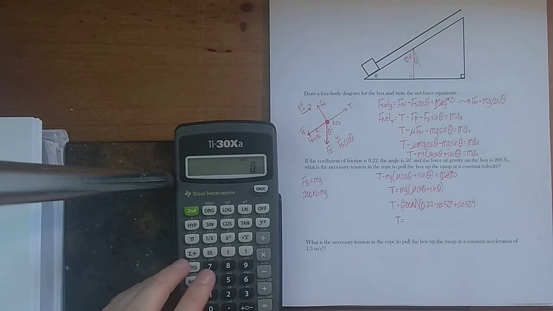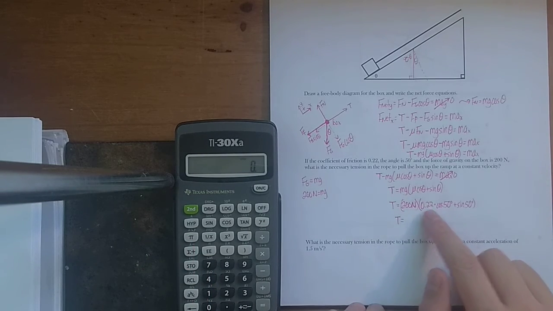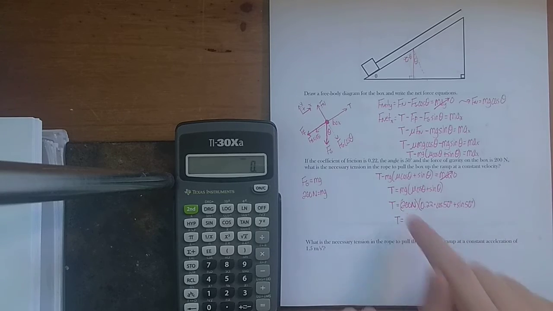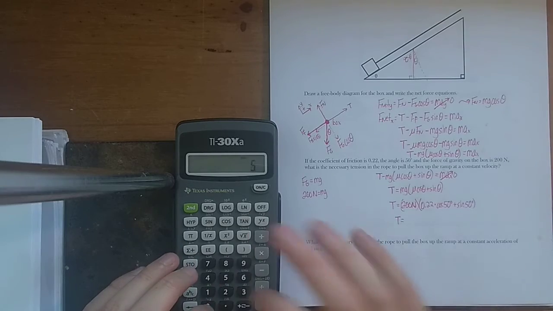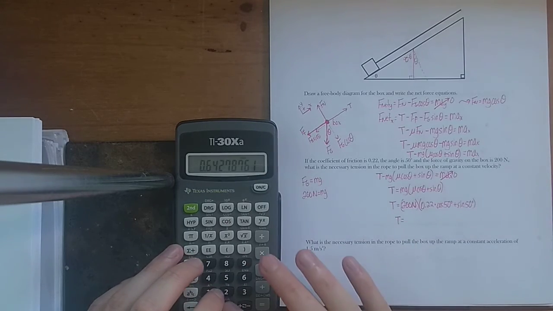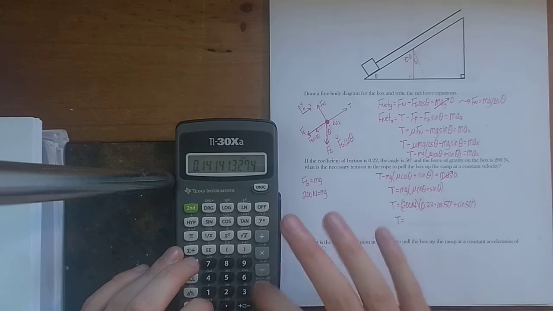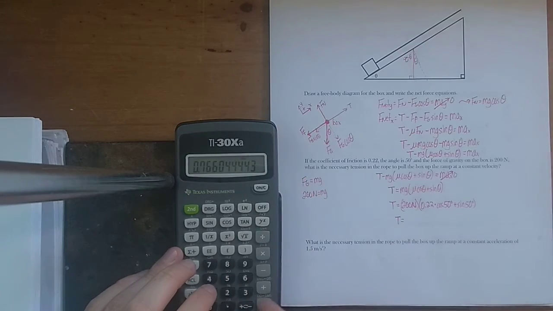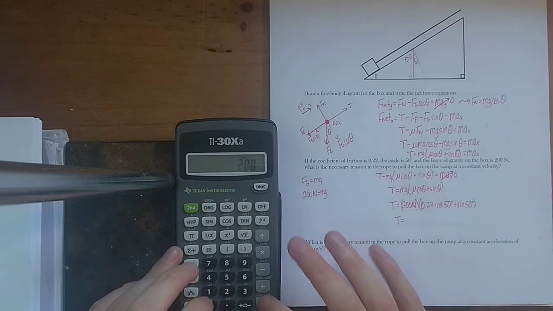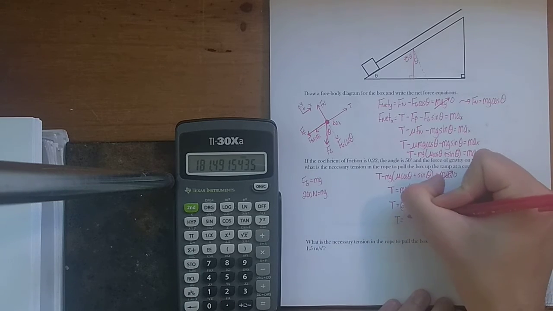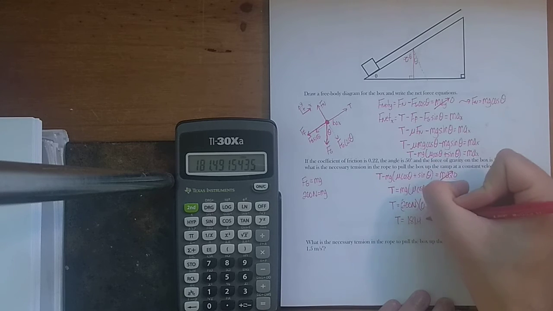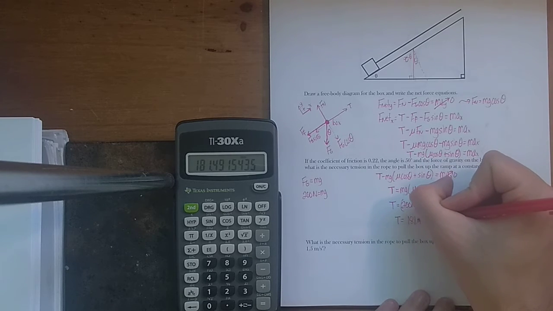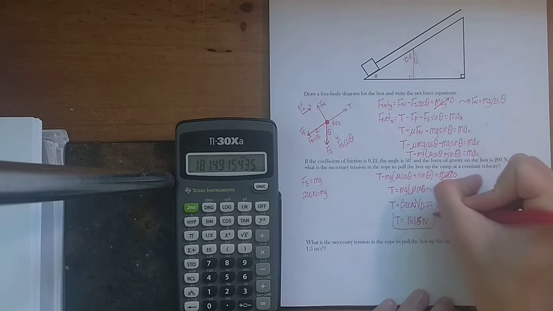Okay, so make sure you do this in the right order. We have to multiply these two first, then add sine of 50, then multiply by 200. 0.22. Oh, I'm going to start with the cosine. 50 cosine times 0.22 plus 50 sine, times 200. I get a tension of a little bit under 182 newtons. So I'm at 181.4, or actually, let's round it, 181.5 newtons.